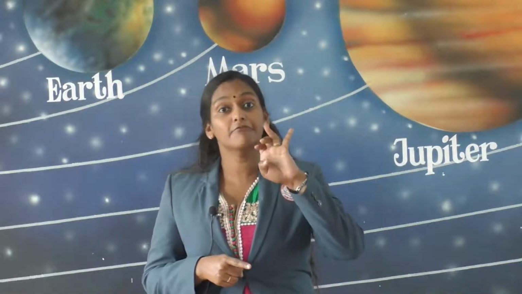Okay, they grow rapidly in warm and moist weather. Some microbes are helpful also, while others cause diseases. And these disease-causing microbes are called germs. Germs, okay? And the four types of microbes are bacteria, virus, fungus and protozoa. I repeat, bacteria, virus, fungus and protozoa.